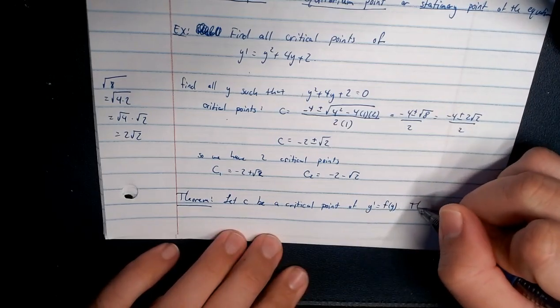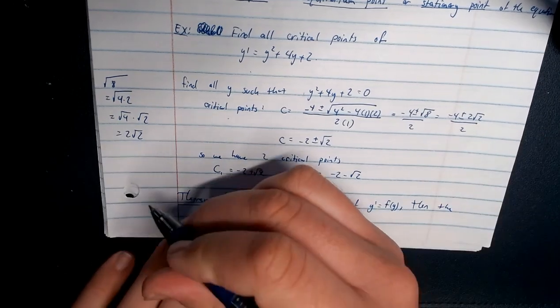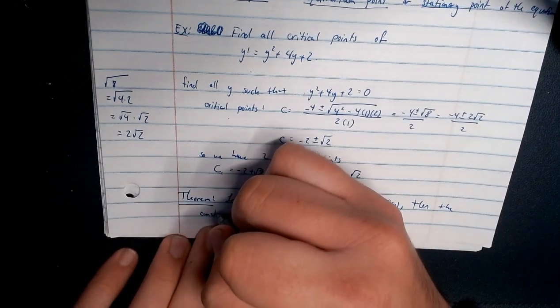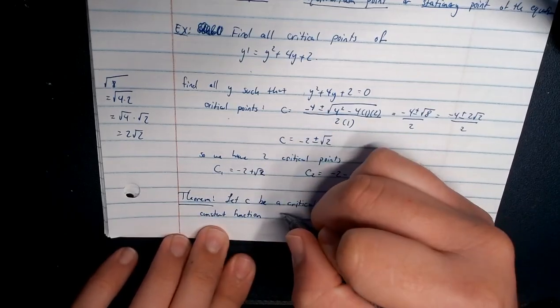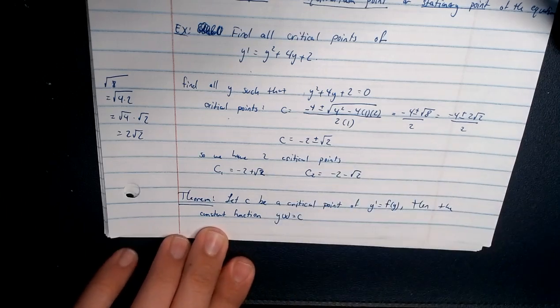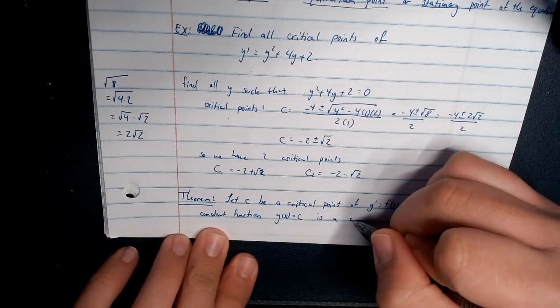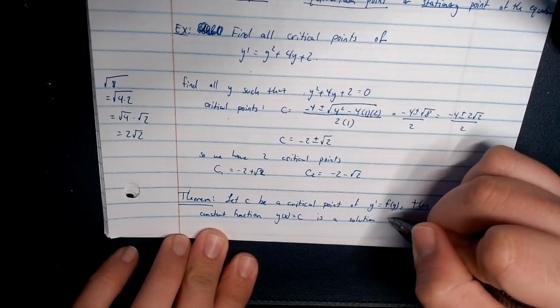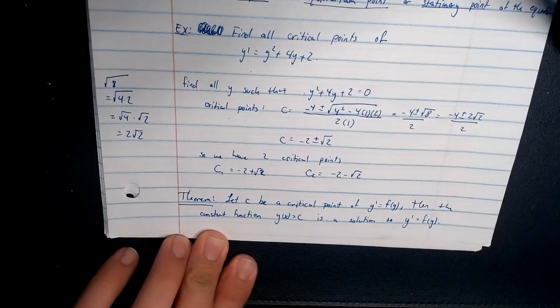Then the constant function y of x equals c is the solution to that equation.